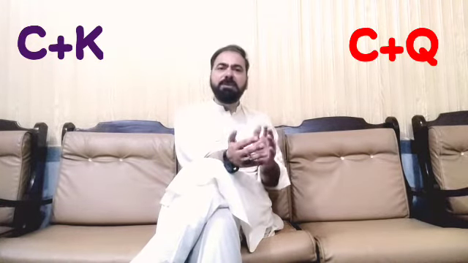Rule number 3. When the letter C comes before the letter K or before the letter Q, then C is silent. We also call this process a consonant cluster. For example, we have the word attack. Attack is spelled A-T-T-A-C-K. So C comes before the letter K, that's why C is silent here, and the sound K is given by the letter K. Another example is the word bucket. Bucket is spelled B-U-C-K-E-T. Again C comes before the letter K, that's why C is silent.